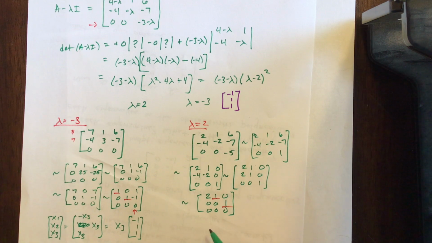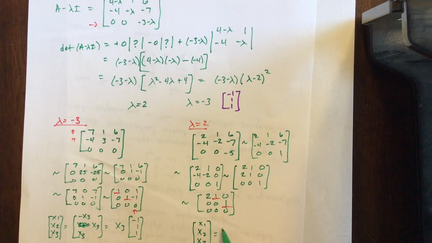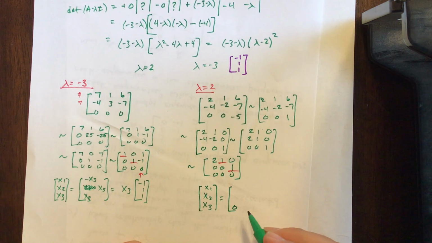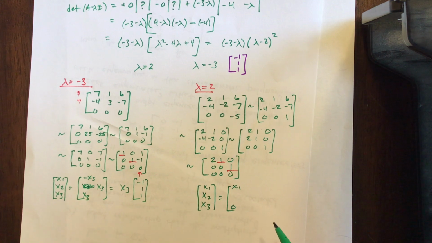Okay, so I know that the null space of this matrix looks like all vectors where x3 must equal 0. x1 could be anything it pleases.